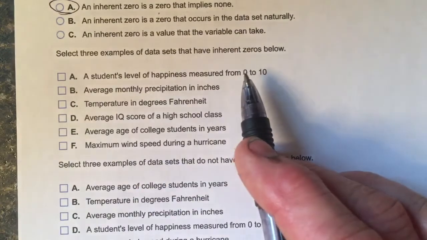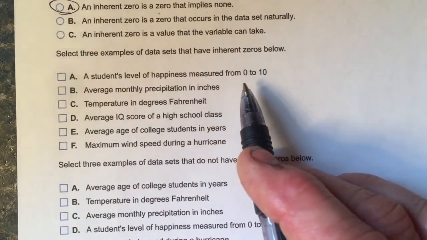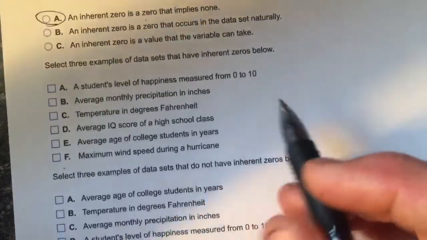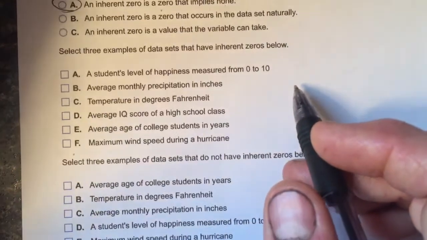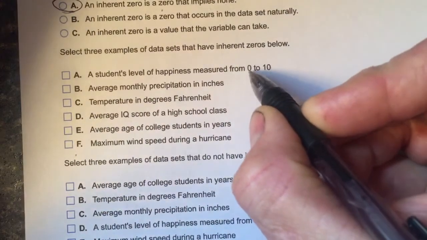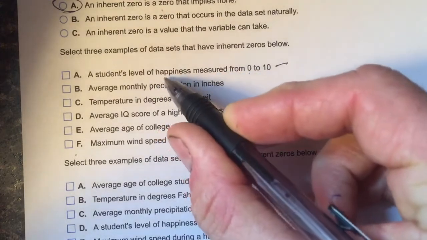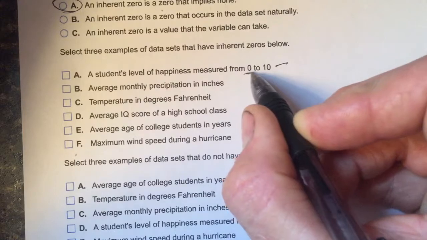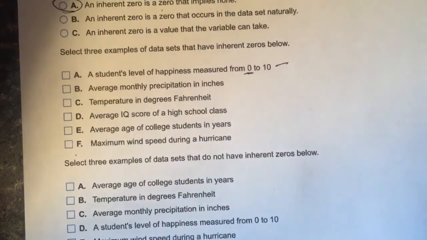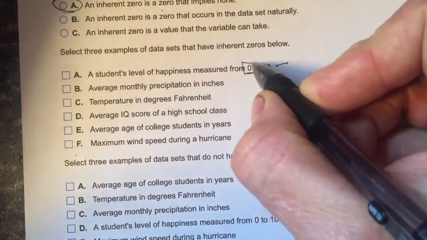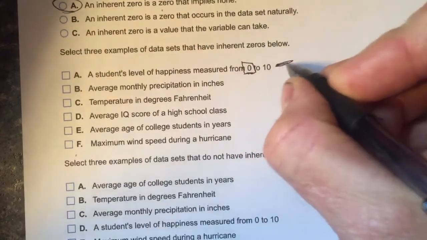All right, so 0 means there's none. Okay, so if you look at this one here, this one is not inherent 0. The student's level of happiness, if you put 0, that does not mean that you're totally unhappy, that there's no happiness at all. So this is not inherent 0.